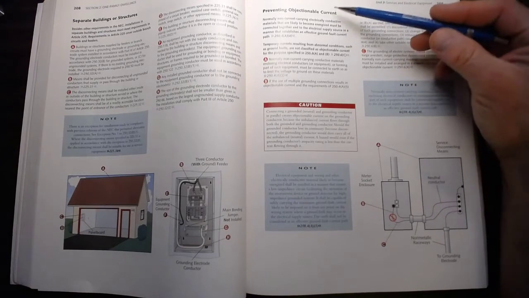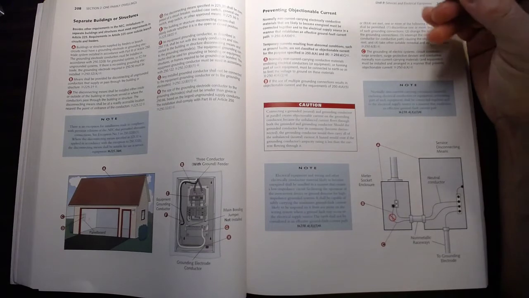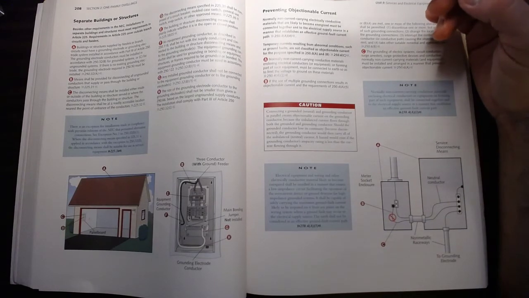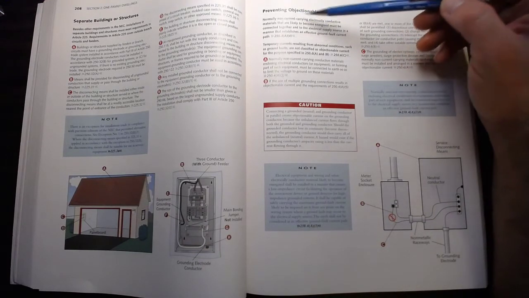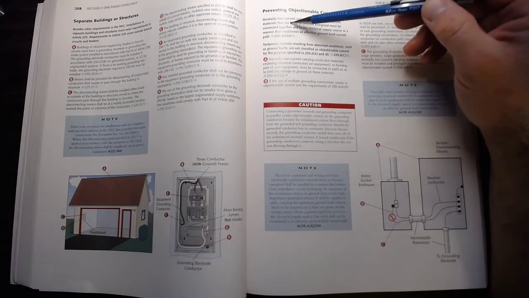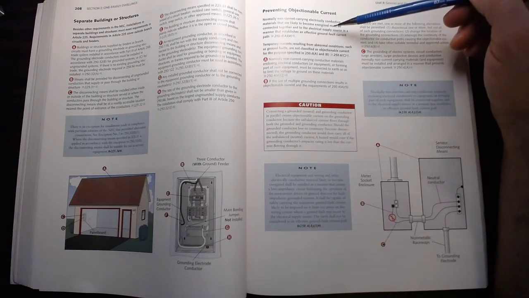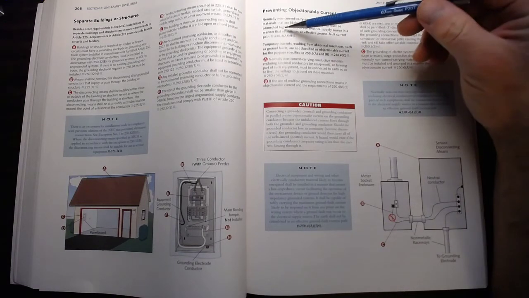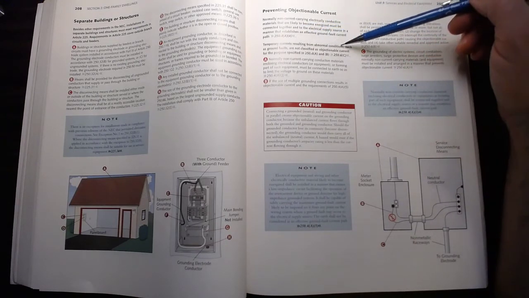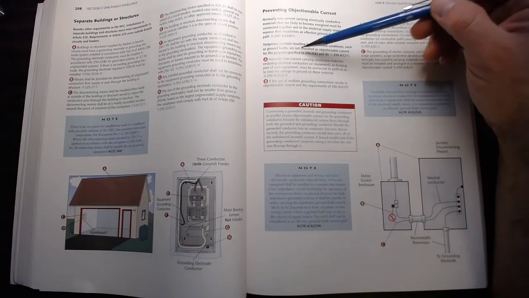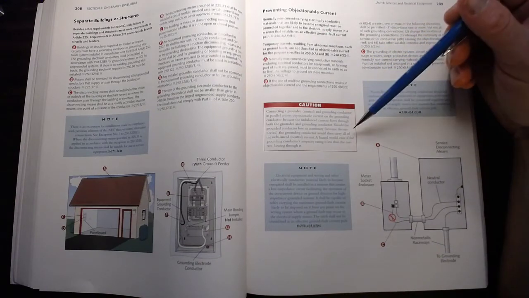Okay, to prevent objectionable current, I'm glad the code does talk about this, because objectionable current is not something we want to have in our electrical system. It will damage equipment, especially sensitive equipment. And it says normally non-current carrying electrical conductive materials are likely to become energized because of being contacted together and to the electrical source supply in a manner that is establishing an effective ground fault current path. Temporary currents resulting from abnormal conditions such as ground faults are not classified as objectionable current for the purpose of this section. Objectionable current is current flowing.